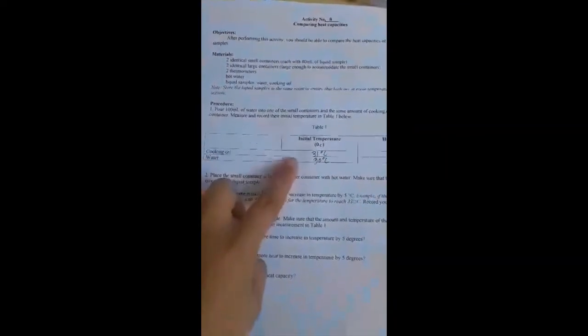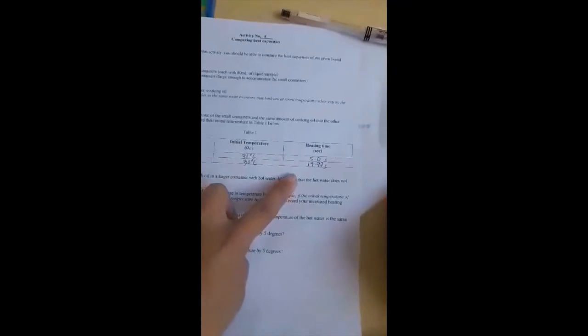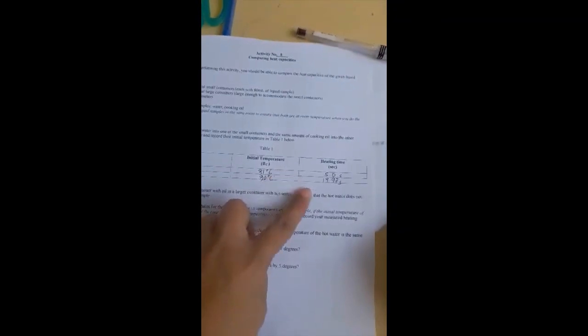Hello there. This is the result of the activity. For the cooking oil, the initial temperature is 31 degrees Celsius. Water is 30 degrees Celsius. And for the heating time for the cooking oil to reach up to 36 degrees Celsius, because you need to add at least 5 degrees Celsius to get the time.